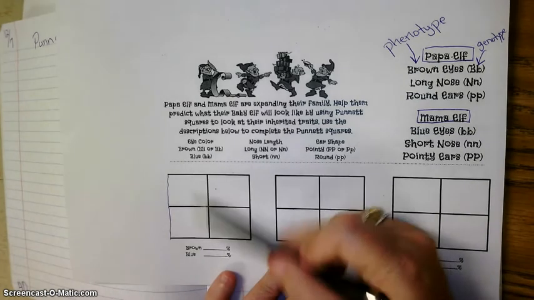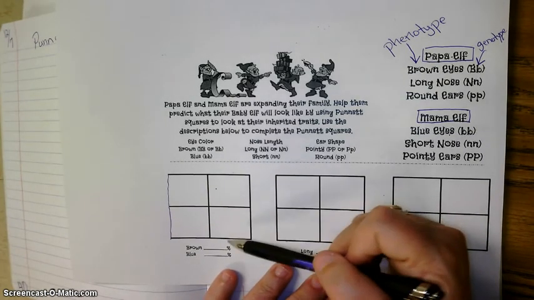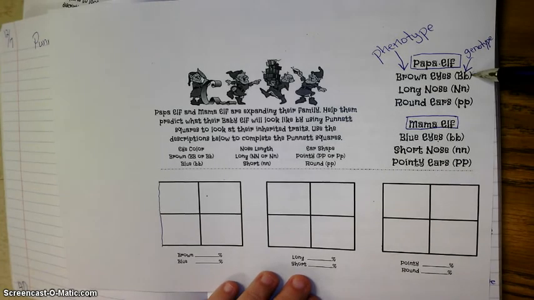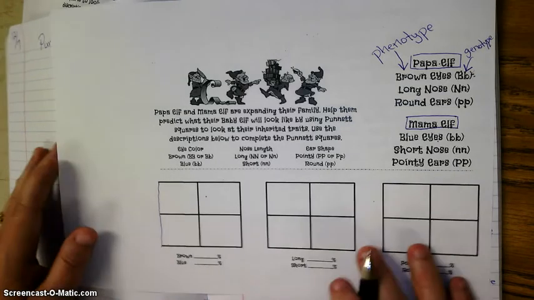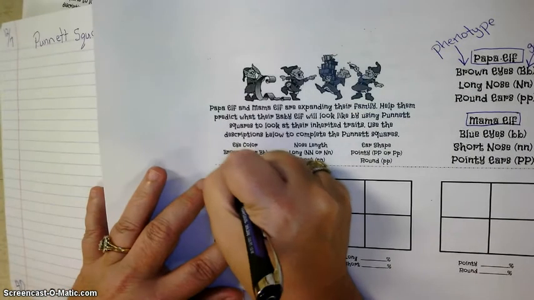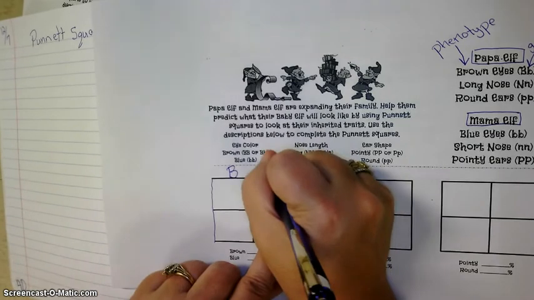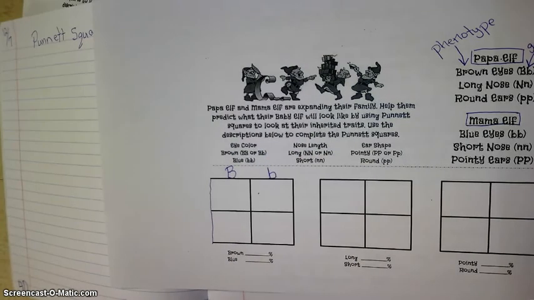Now, we're just looking at one trait, all right, eye color right now. And Papa Elf's genotype is a heterozygous genotype. He has one dominant and one recessive. So I'm going to put a capital B on one of these columns, and I'm going to put the lowercase b on the second column.